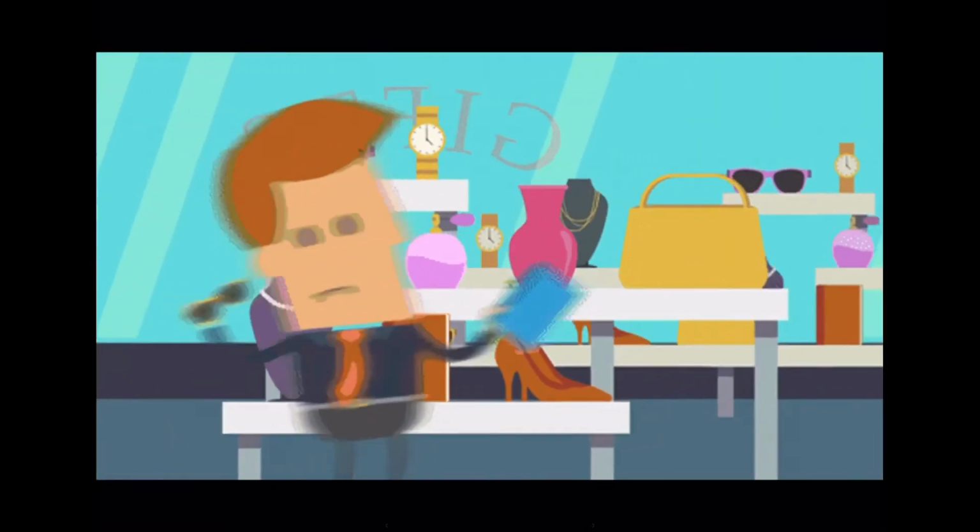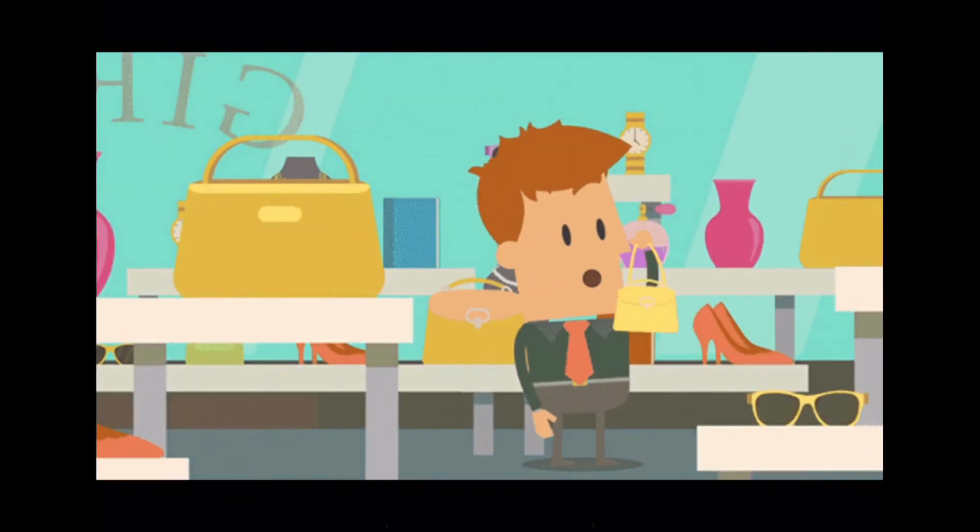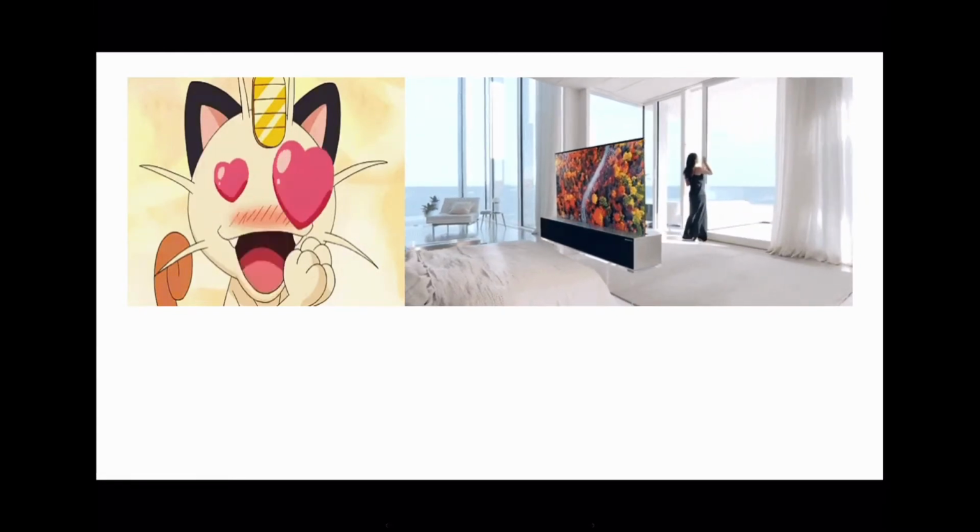So when we go to the store, we start to browse around, and what we then see is this really cool TV, okay? On the right hand side here, this is a very high-tech TV. It's a rollable TV, okay? And it comes out from this little box over here, as you can see.